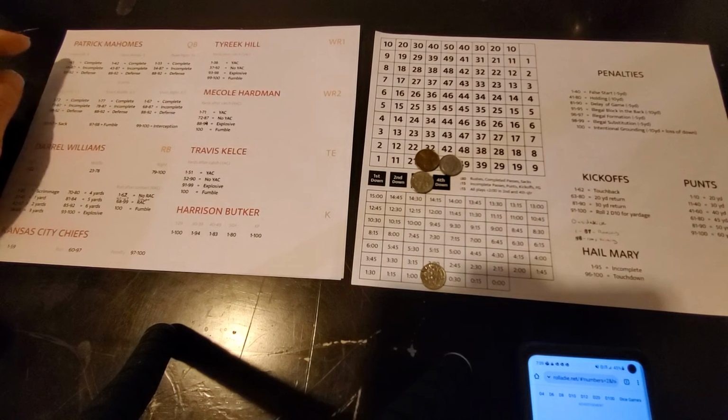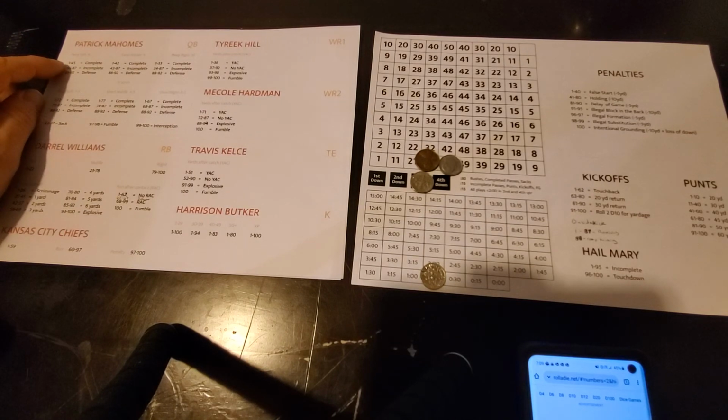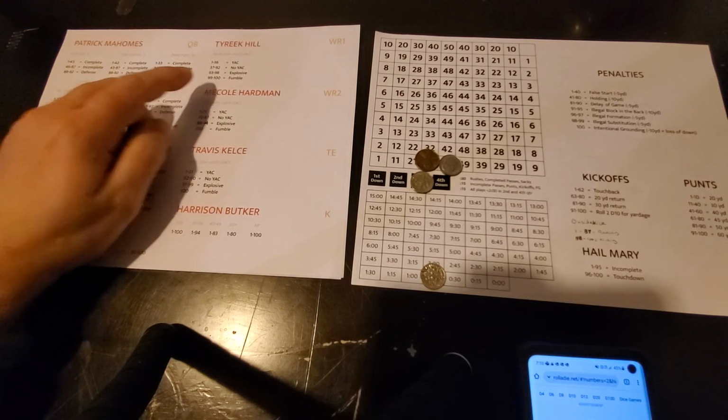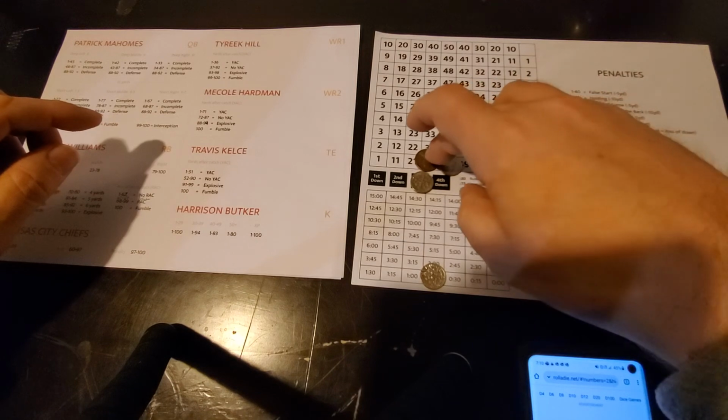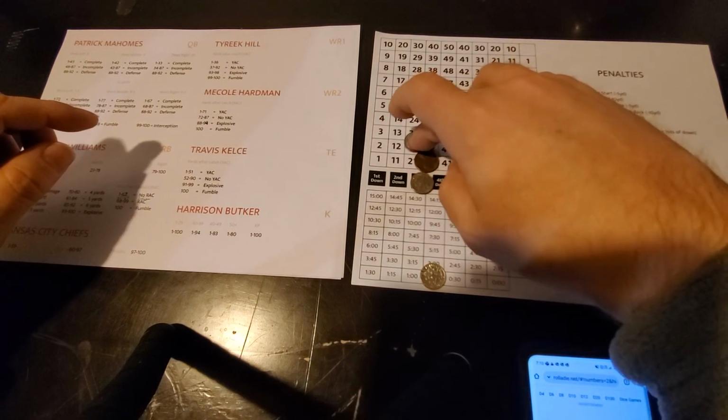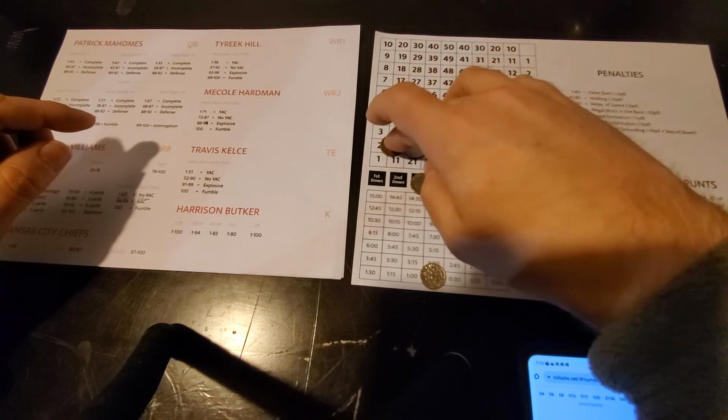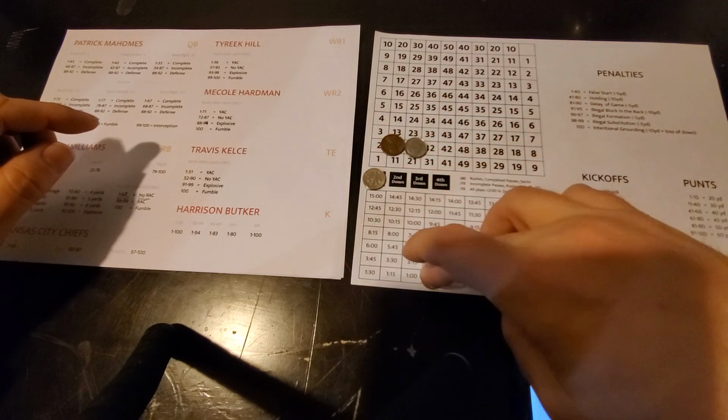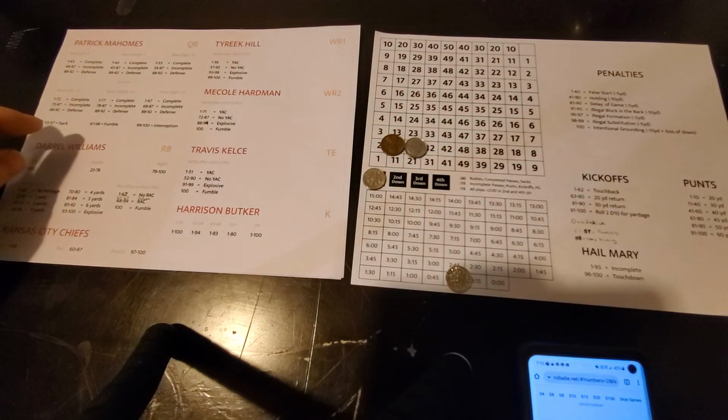Let's throw deep left again to Tyreek Hill. That's going to be complete. 4, so that's 19 yards. And then a 78, so no run after catch. So 10, 20, that's 19 there. So getting some garbage time yards here.